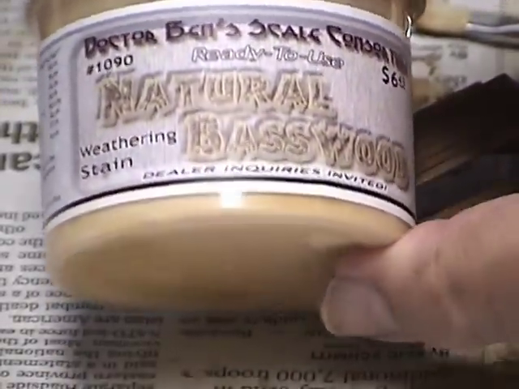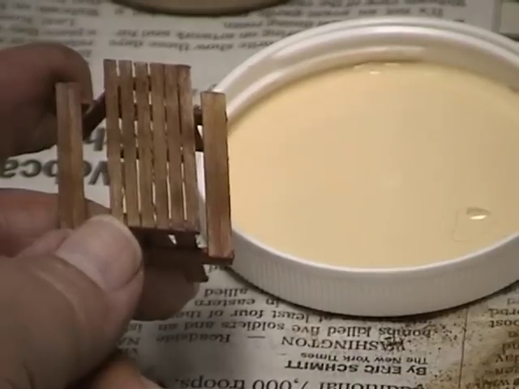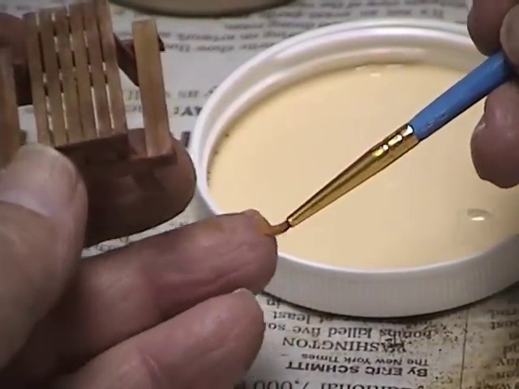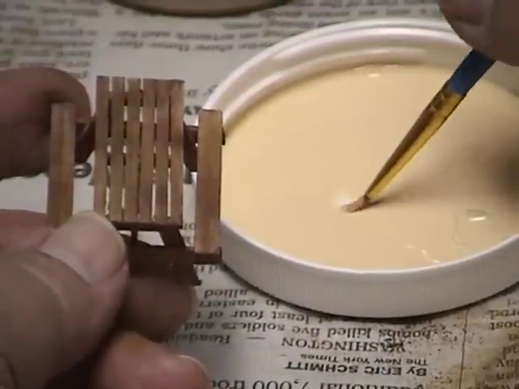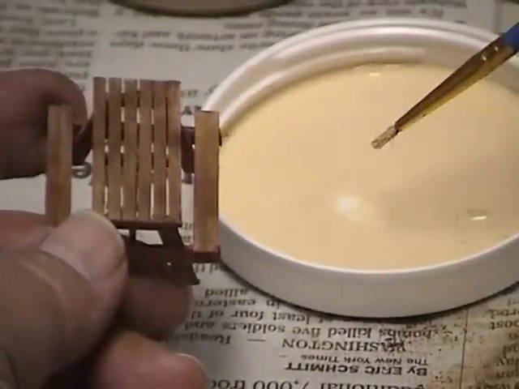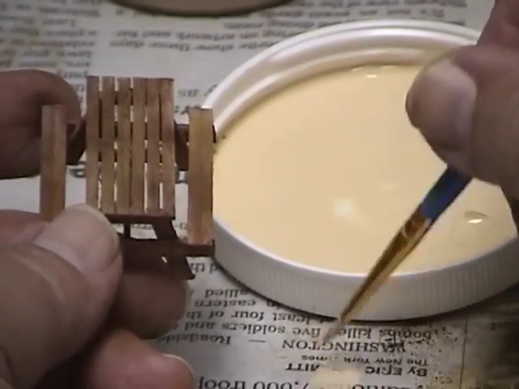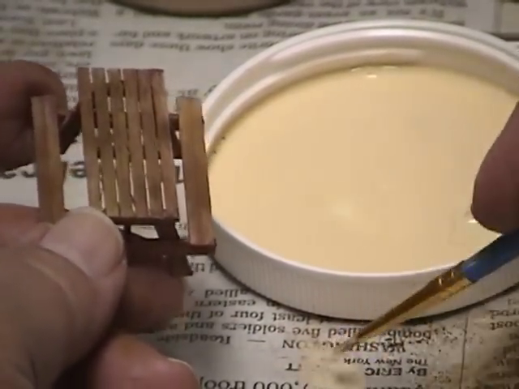We're going to take some Uncle Ben's natural basswood. You can see that this is a creamy color. It's the color of raw strip wood. When it dries, it's very close. So this is a very, very tiny brush, and I'm picking up very tiny amounts of this. And I'm not going to paint the whole table. This is dry brush. See, I'm getting rid of most of it.